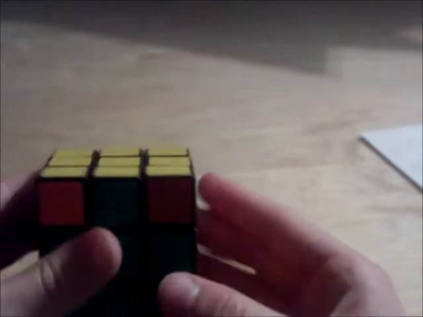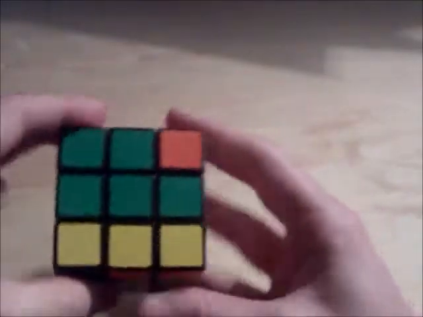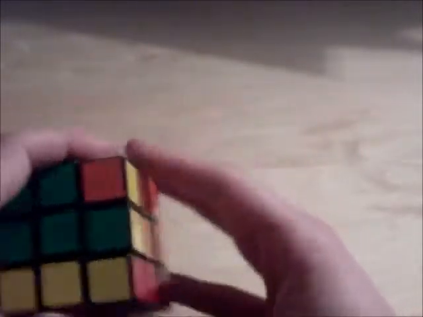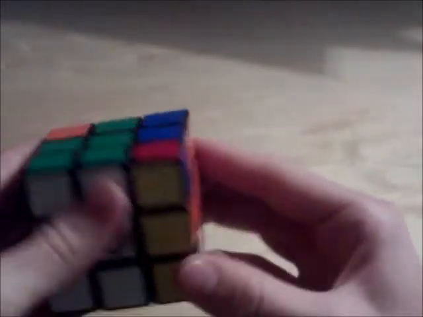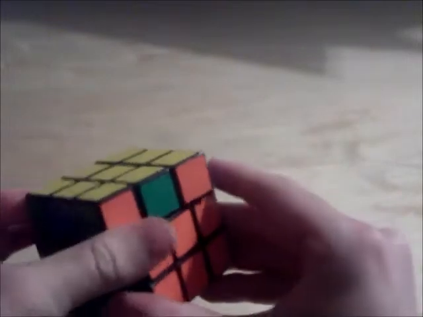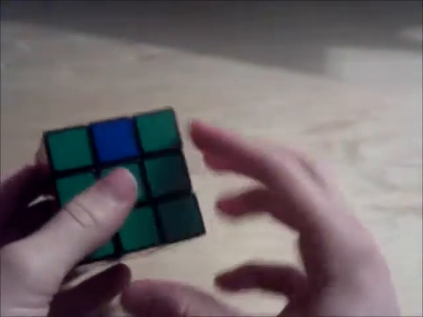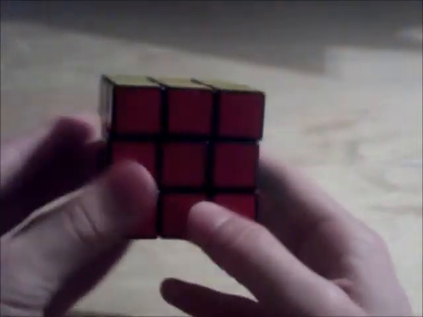And we're going to do kind of a long algorithm. And that algorithm is right inverted, front twice, right, front inverted, right inverted, back twice, right twice. And now, as you can see, your corners will be lined up. Now you may have to twist it once, but it'll line up all the corners.